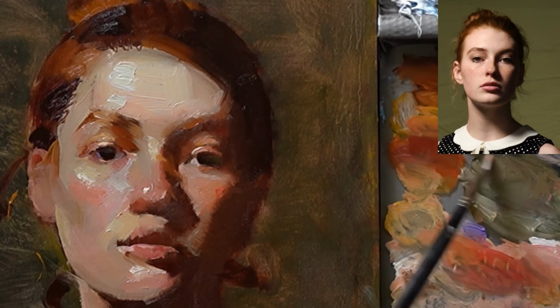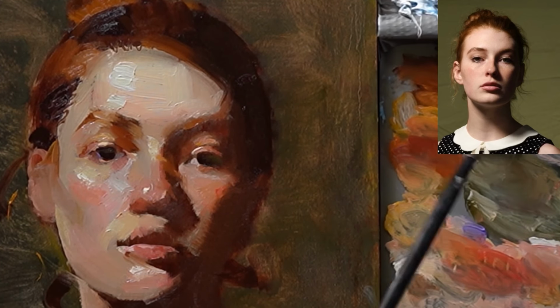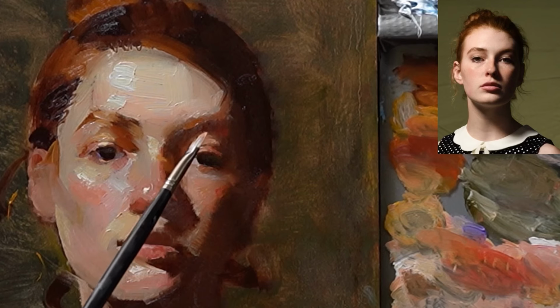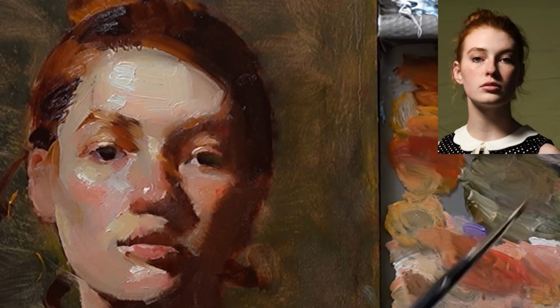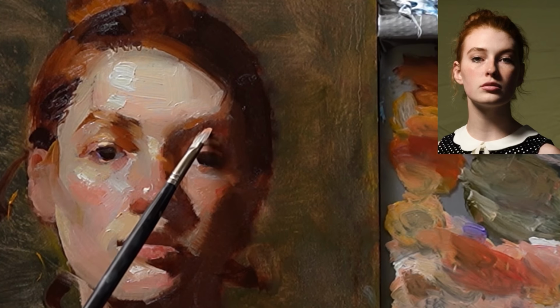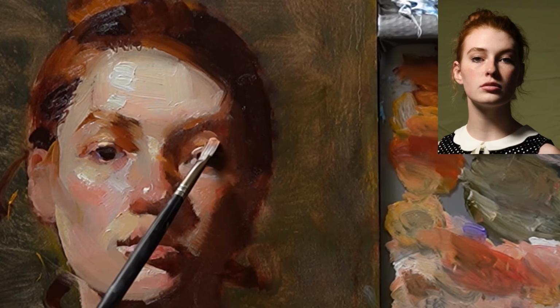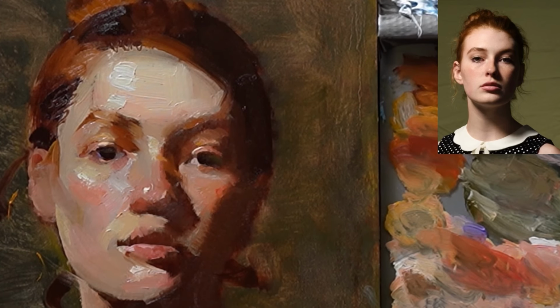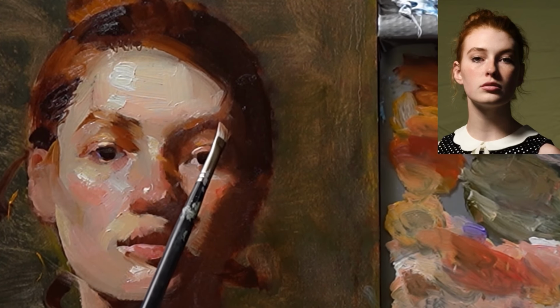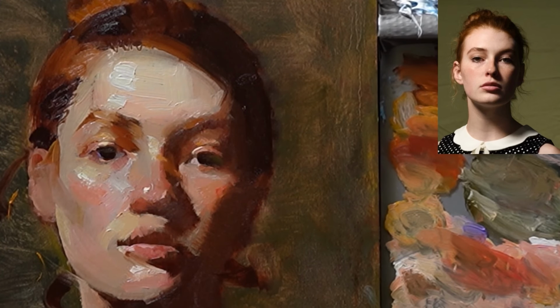The closer we make the values, the more vague it becomes, the harder it is to see. So if you want to create mystery or transition to less, you bring values, colors, paint application, brushstrokes closer together.